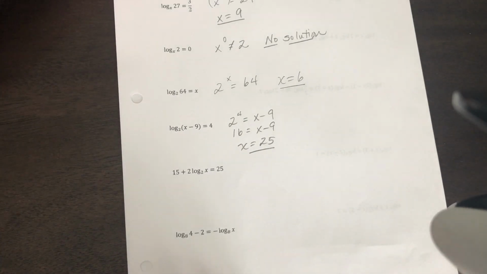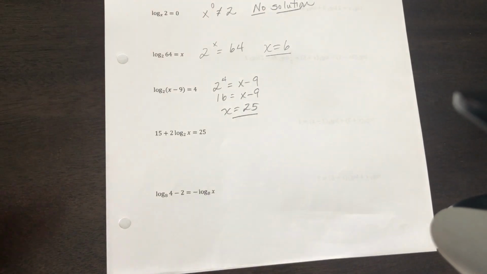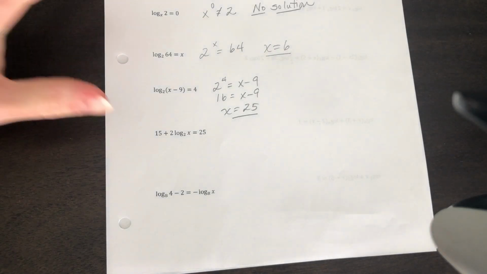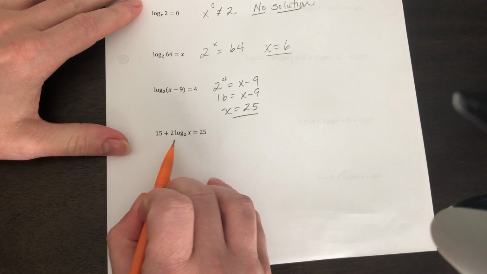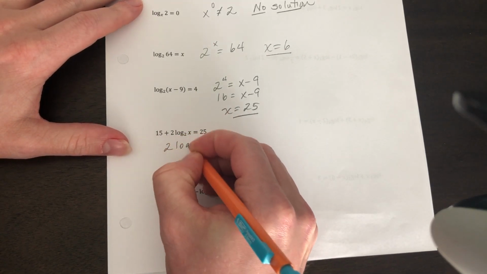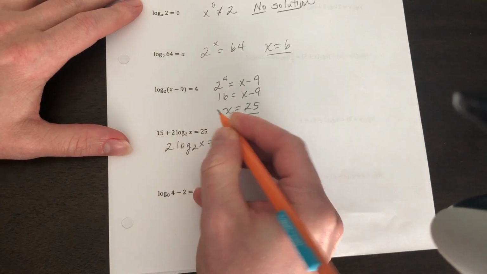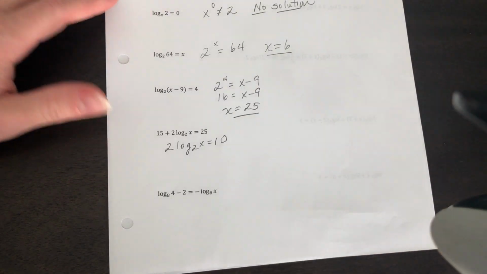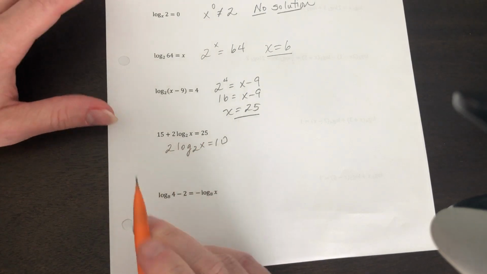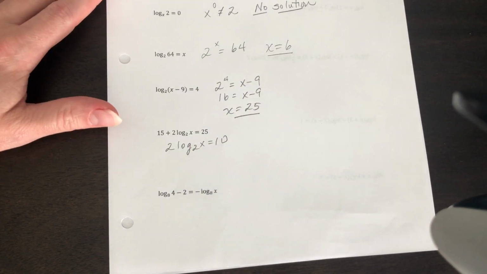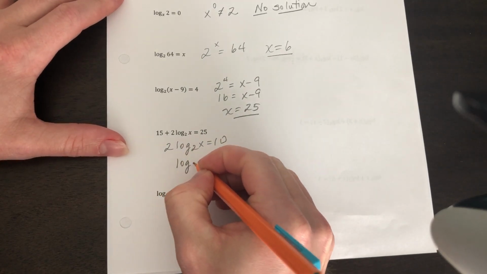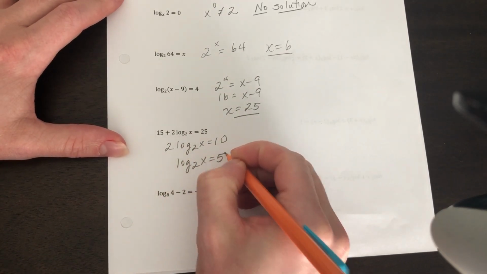Okay, the next one, we're going to have to isolate the log first. Just like we isolate exponents first, just like we isolate roots first, we have to isolate the log first. So I'm going to subtract 15 to the other side. So I get 2 log 2 of x is equal to 10. Now, I can do this 2 different ways. I can move this 2 up here to that, but what I suggest you do is to divide it over to the other side. So I get log 2 of x is equal to 5.